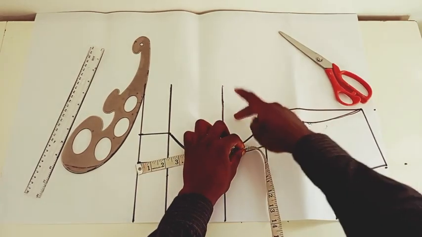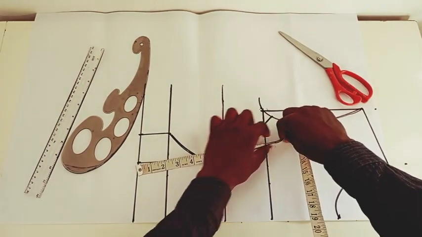And mostly this side will be short compared to this one, and you have to extend.